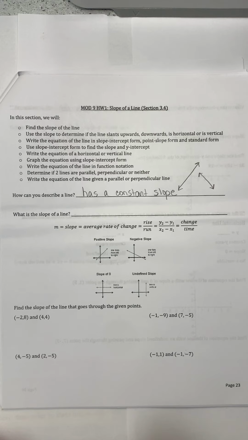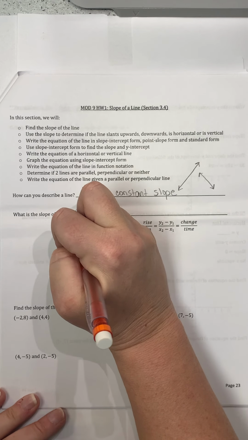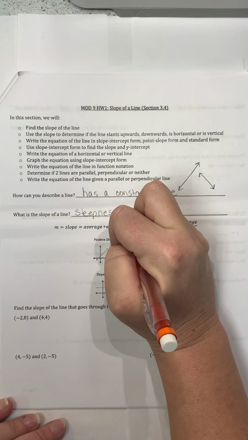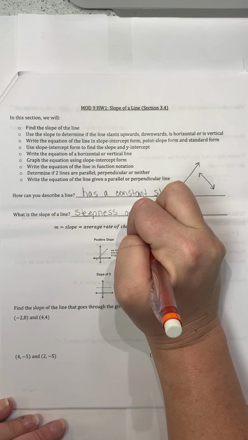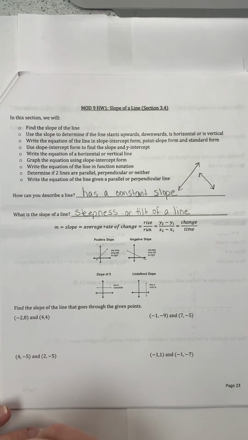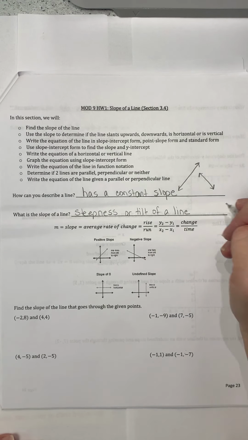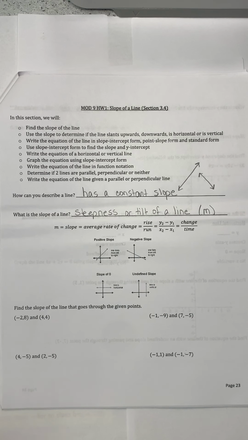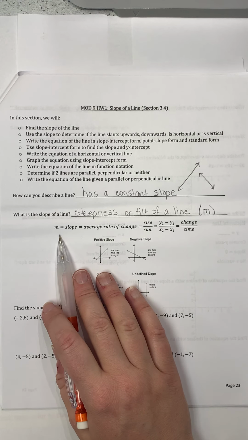So what is the slope of a line? Well, the slope is the steepness or tilt of a line. And again, you guys are really familiar with this. You also know that the symbol for slope is m. So it's not a little s, it's actually a little m. And I don't know why that is, but that's our variable.